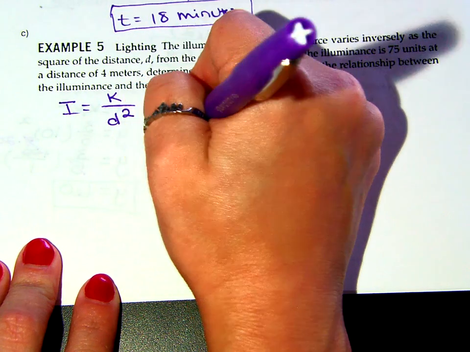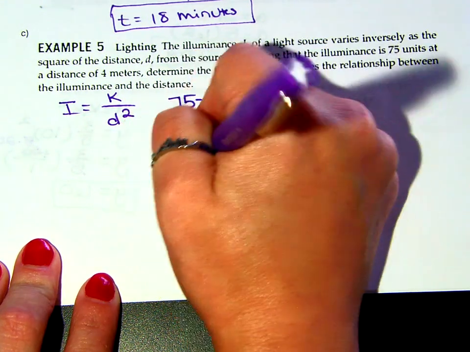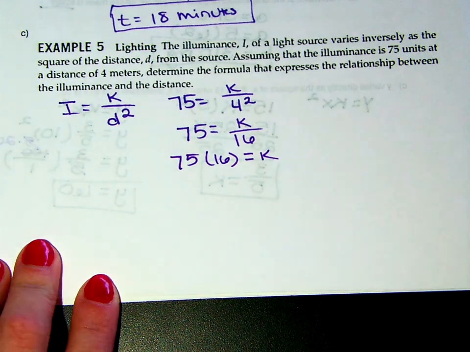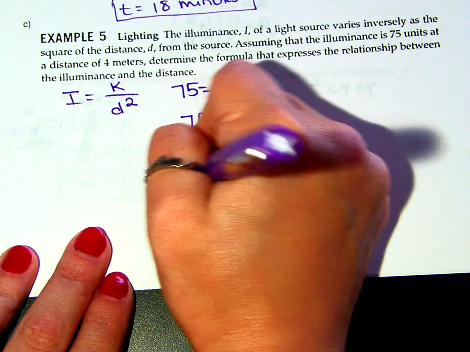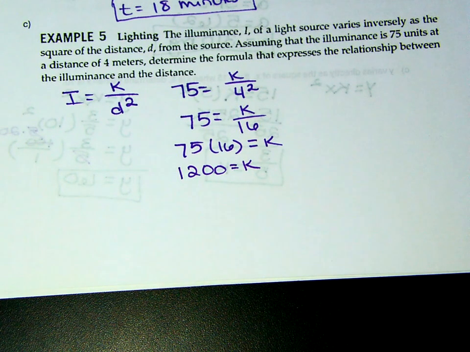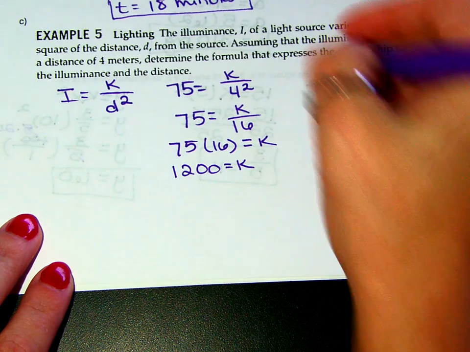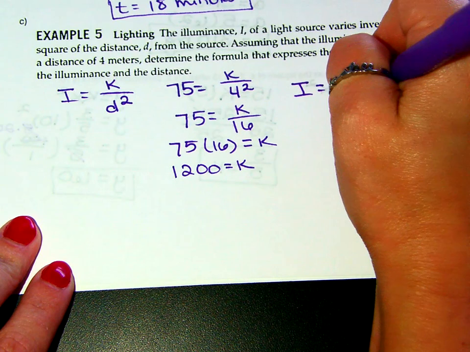So this is 75 equals K over 16. So I'm going to take 75 times 16 to figure out my K. 75 times 16 is 1,200. So they don't ask me to figure out, okay, what is the distance if the illuminance is this, or what is the illuminance if the distance is this? They simply say, determine the formula that expresses the relationship. I have the illuminance equals 1,200 divided by the distance squared.